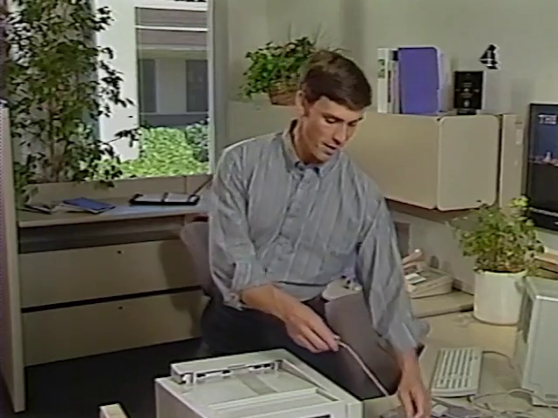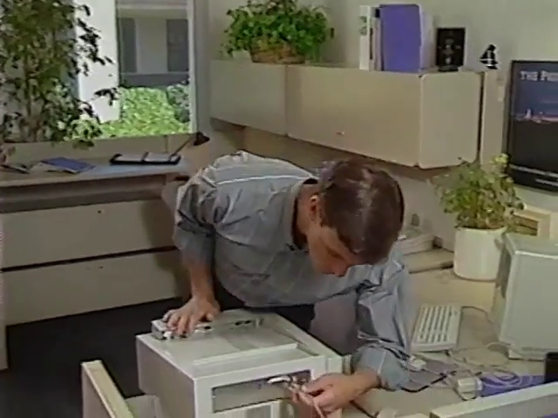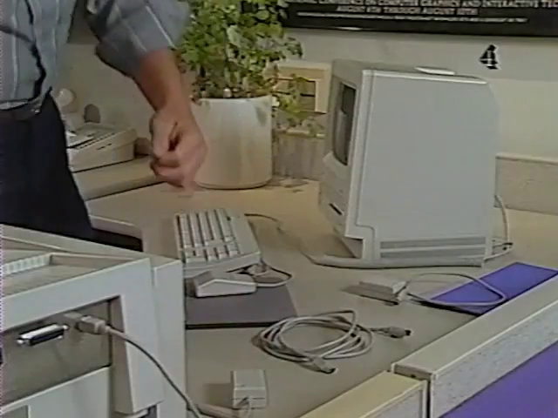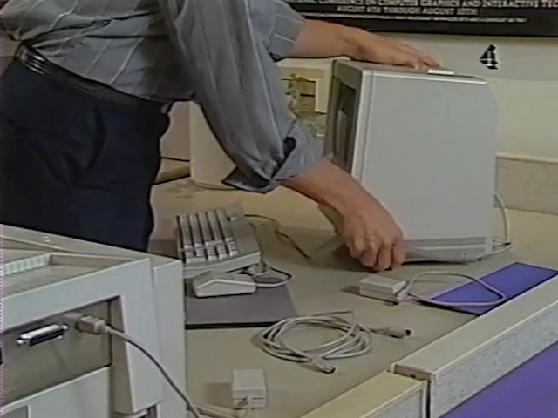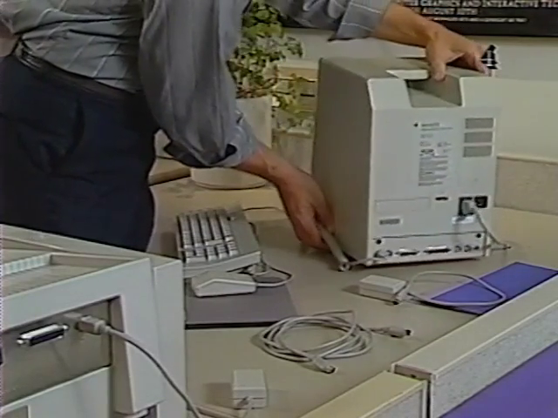Now you're ready to connect the Personal LaserWriter to your Apple computer. The Personal LaserWriter NT will be used in this demonstration. First, connect a LocalTalk connector box to the LocalTalk connector on the Personal LaserWriter. Then connect a LocalTalk connector box to the printer or LocalTalk connector on the back of the computer.